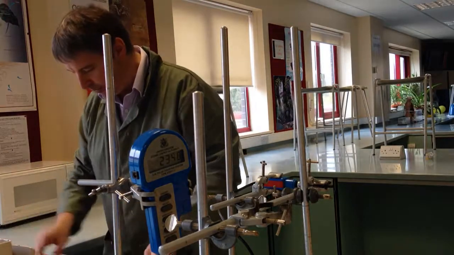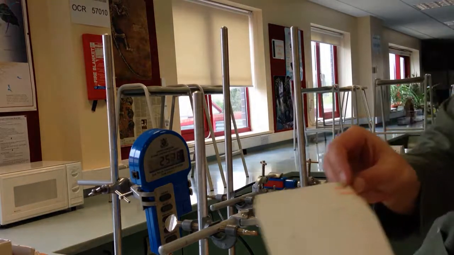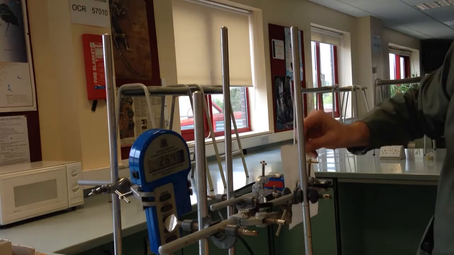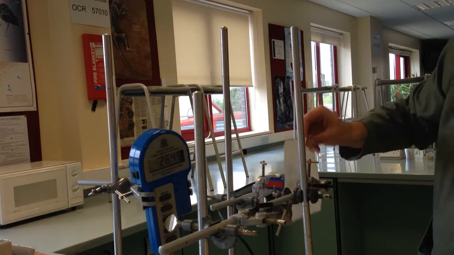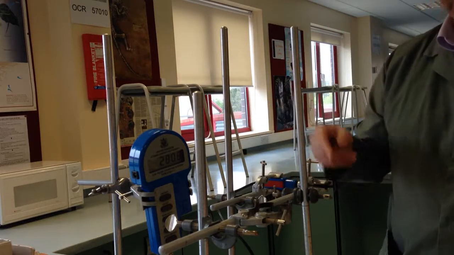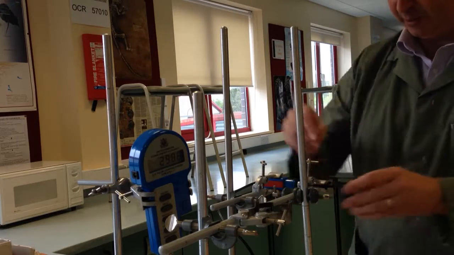We can use a piece of paper which is 0.086 millimeters thick, and that should also pretty much stop it. So that's our plutonium, that's our alpha source, and we've seen it's not penetrating very far. It gets stopped by something very easily, so we're going to put that away.